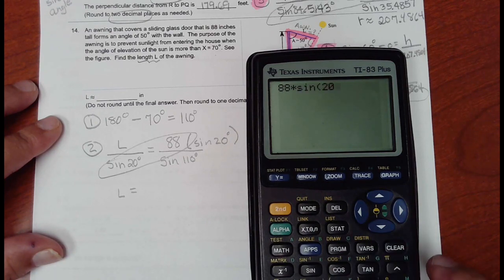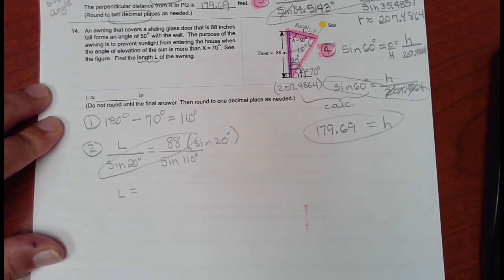Okay, that completes section 8.2. In the next video, we're going to be doing 8.3 and 8.4 combined, which is all there is in chapter 8.